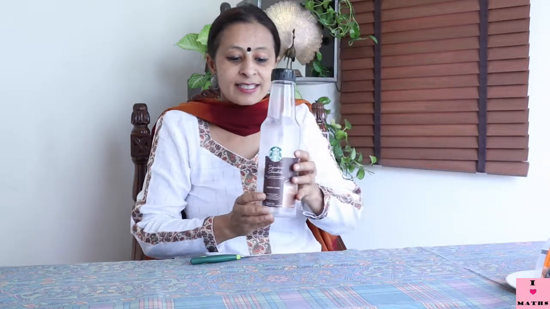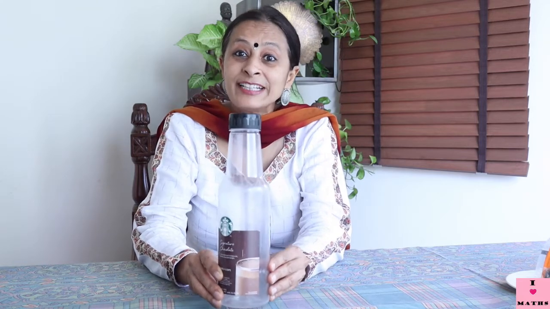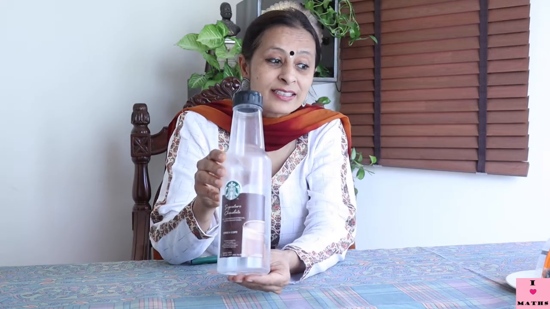Now I have something more to show you. This bottle can contain 1 liter of liquid. Now 1 liter is 1000 milliliter. We studied 1 liter is 1000 milliliter. I have another bottle.